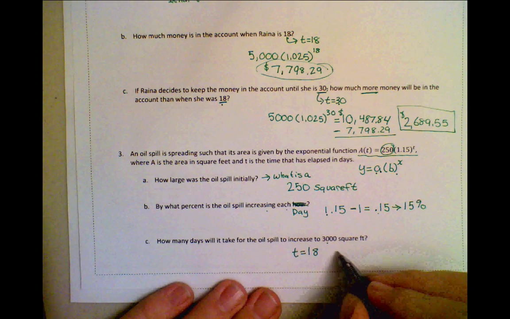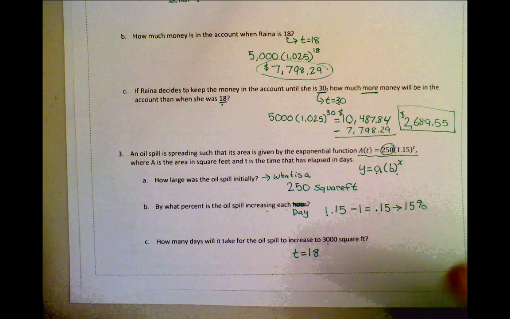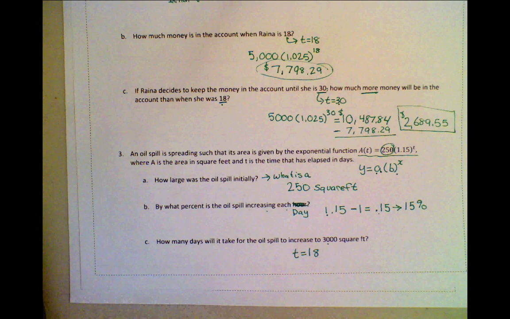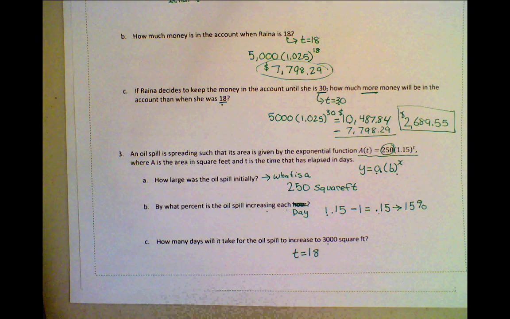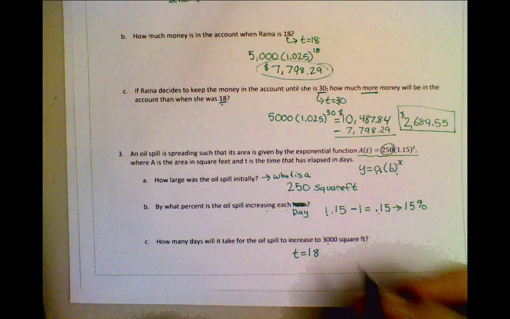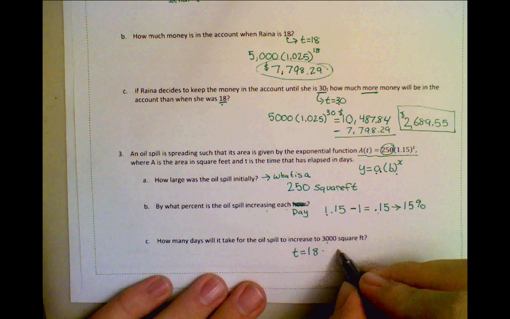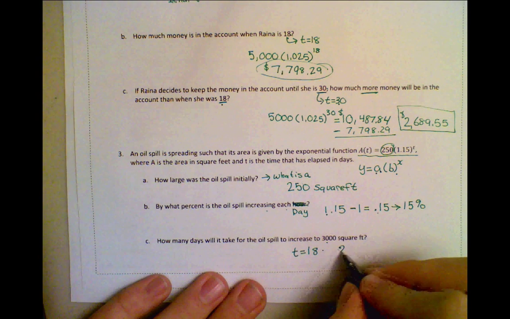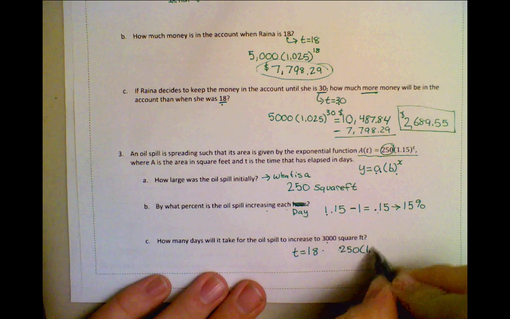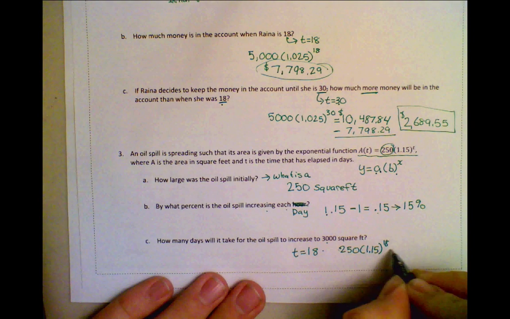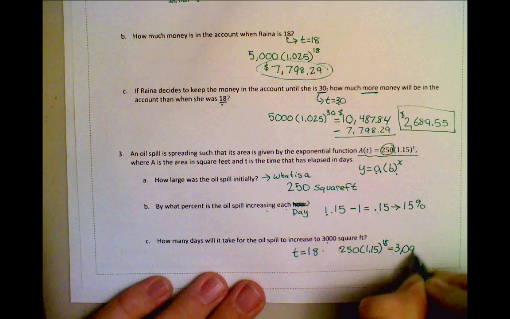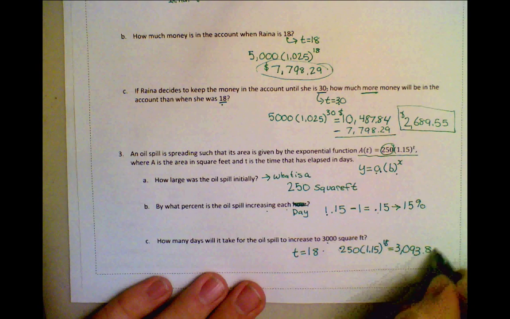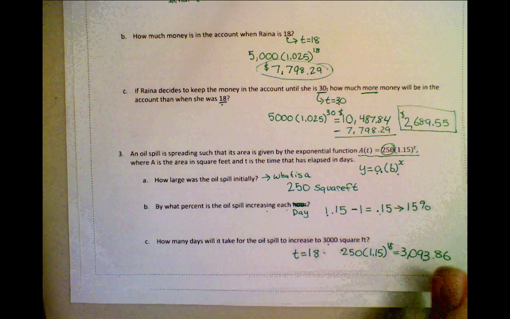Okay? If you just plug in some values like t equals 15, you'll notice that it's only going to be about 2,000. Then you go 16, 17, 18. You can do it really quickly in your calculator. When you get to t equals 18, plug it into the equation. So we have 250 times 1.15 raised to the 18th power. It will be 3,093.86. Okay? Cool. Now let's take a look at the next page.